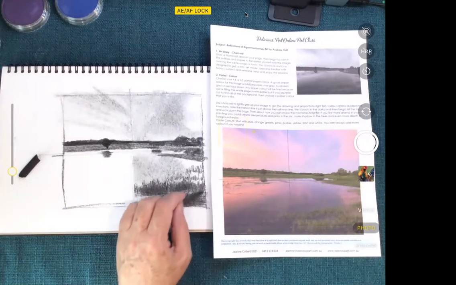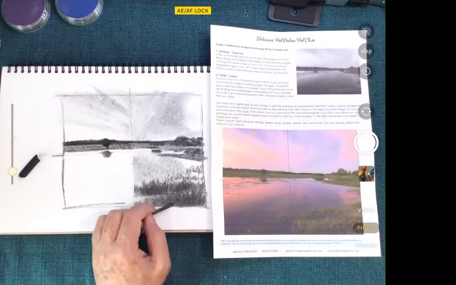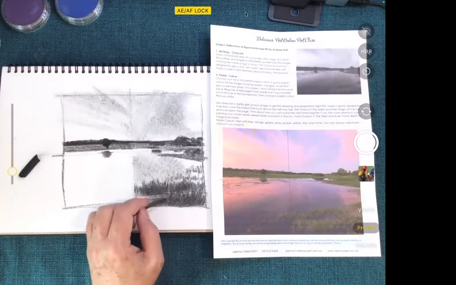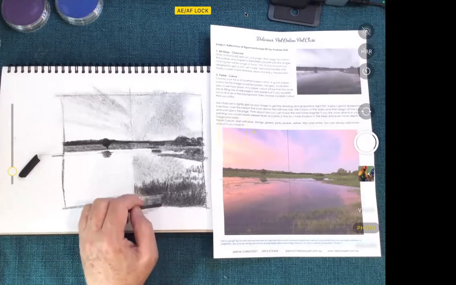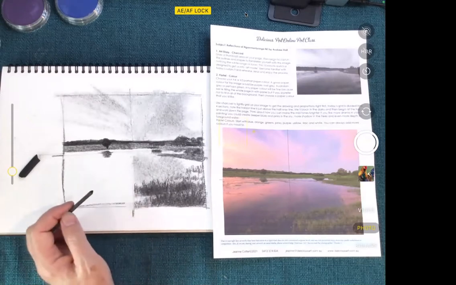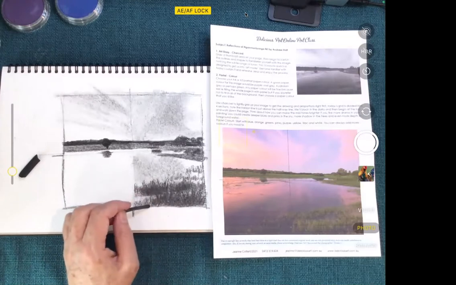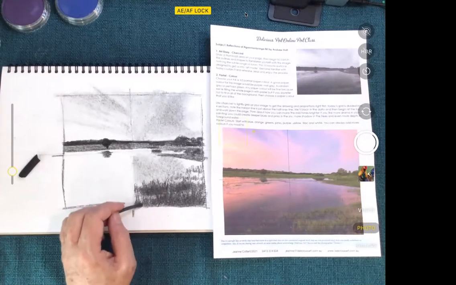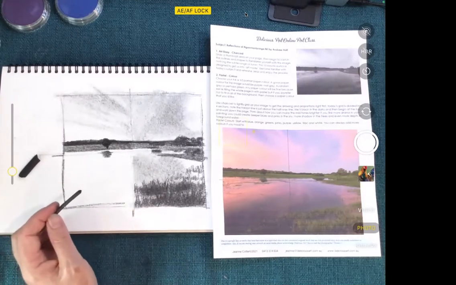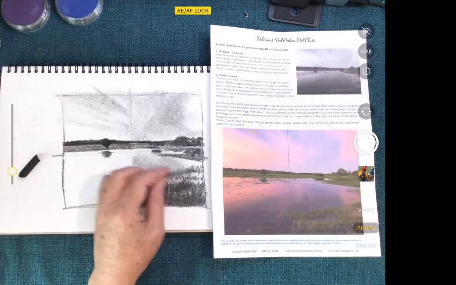I'm trying to create a lovely random sort of soft, natural looking grass through here. So I'm just leaving it on the paper and running it up and down, remembering to leave some of the water showing through in between these two clumps of grass here. And of course, when we do this in colour, we'll be using greens and purples and things like that. But in the black and white, we can do it with the charcoal. And I think that's working out quite nicely.